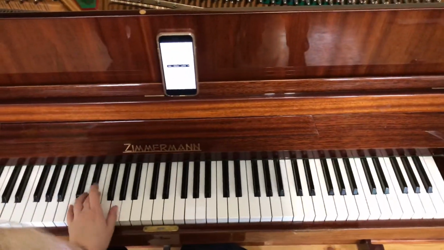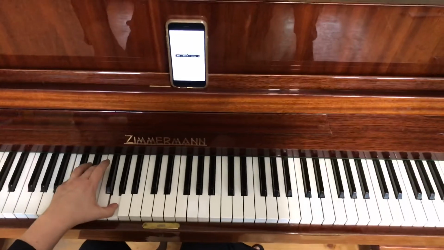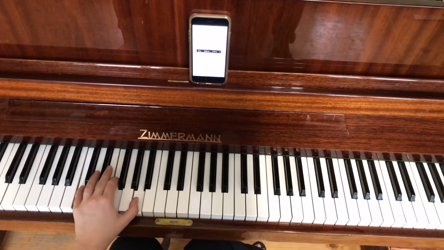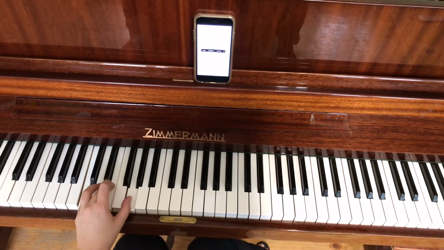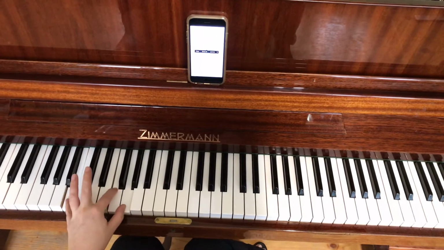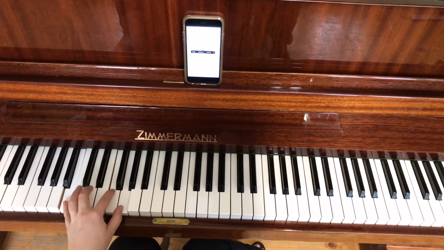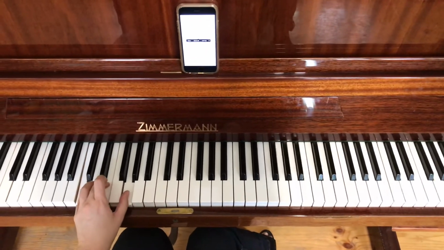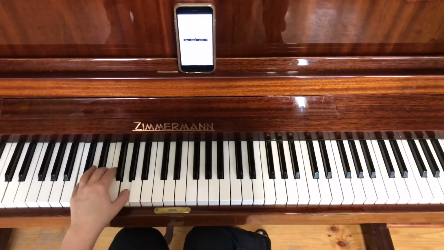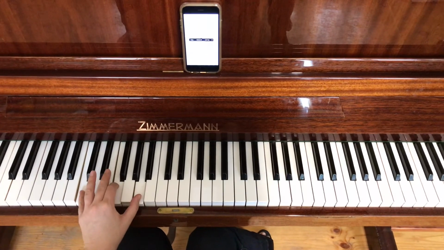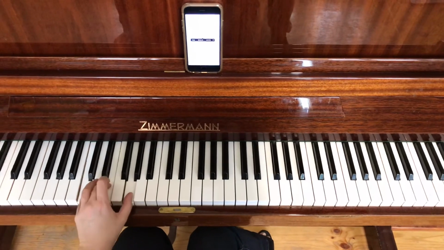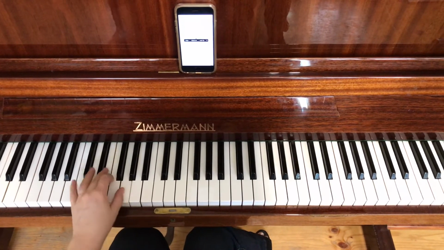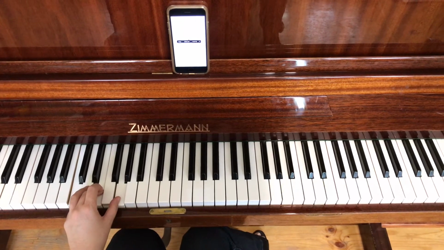So you go C major chord, F major chord, C major chord, G7th chord without D, it's just skipped here, C major chord, F major chord, C major chord, G7th chord, and C major chord.